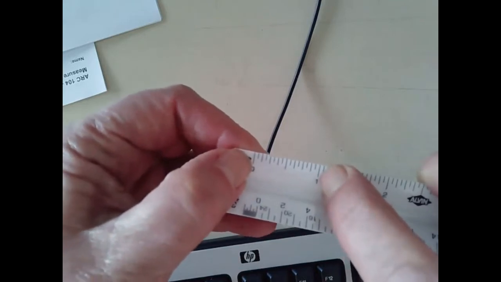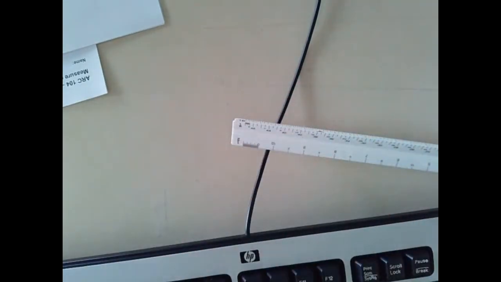So this is 1 inch, right? And I'm going to pass out a paper and then a practice sheet. We're going to talk about how that inch is split up.